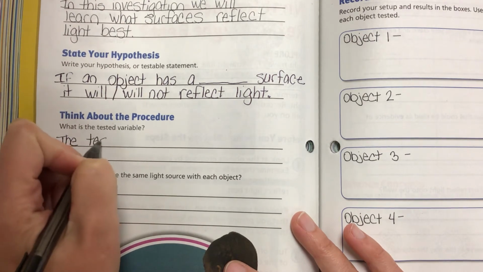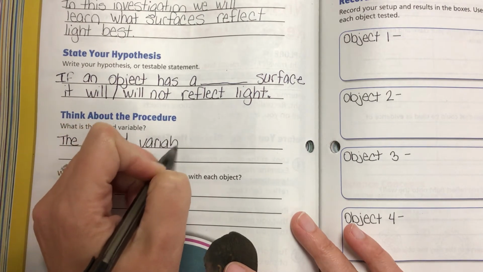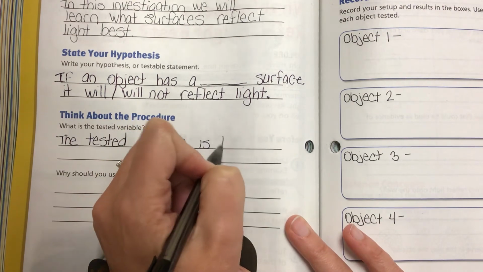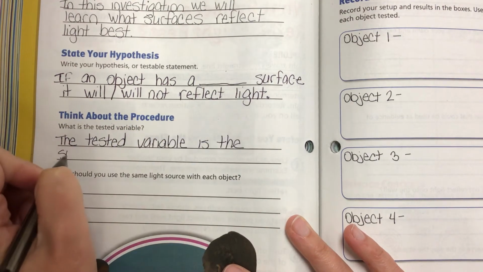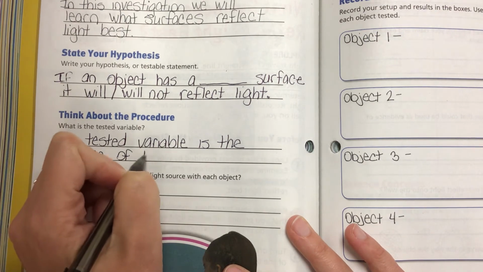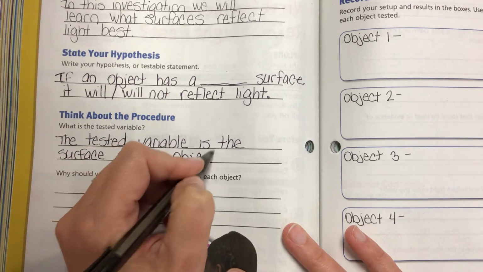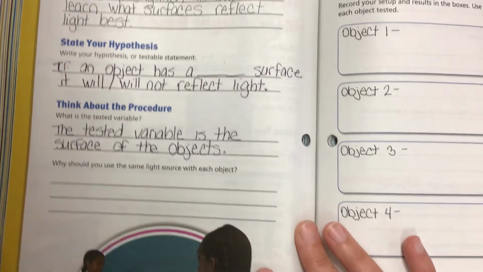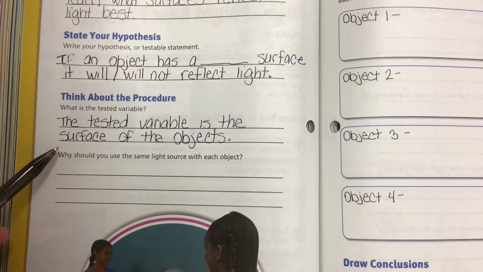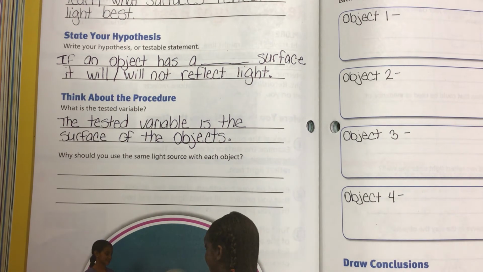The tested variable is the surface. And then I want you to think about this question. Why should you use the same light source with each object? Why should you use the same flashlight every time for all 4 objects?